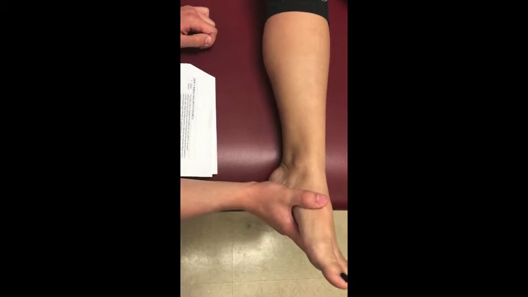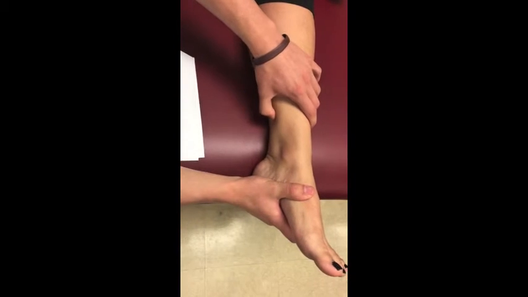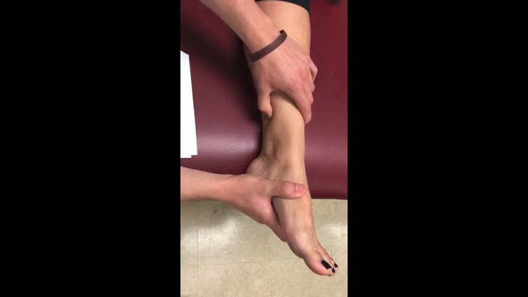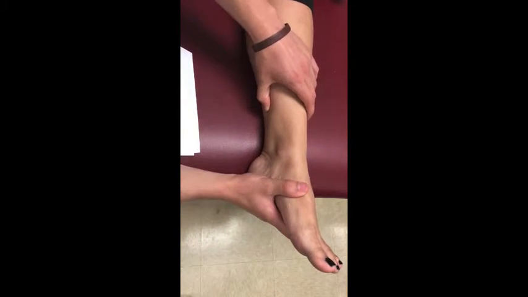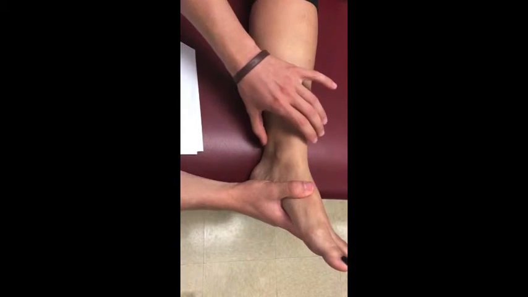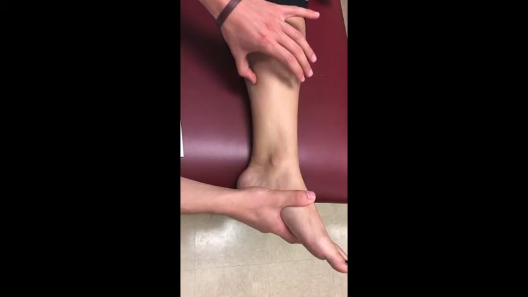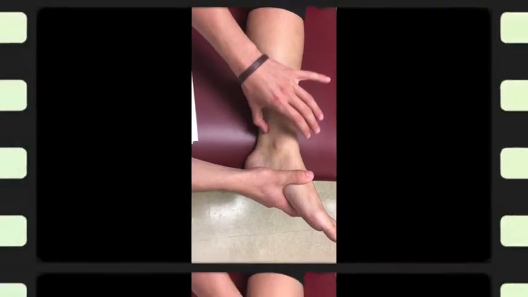The posterior tibial artery is located between the tendons of the flexor digitorum longus and the flexor hallucis longus. The foot should be relaxed and non-weight bearing. The tibial nerve is located posterior and lateral to the posterior tibial artery. It is difficult to palpate unless symptomatic.